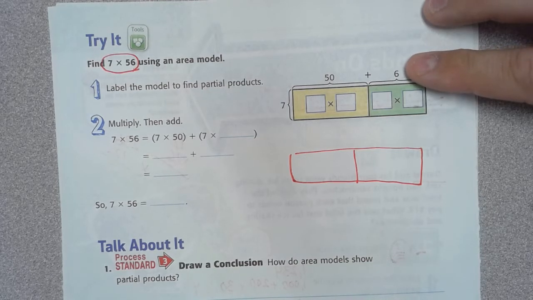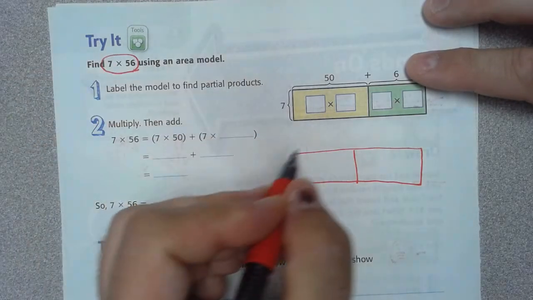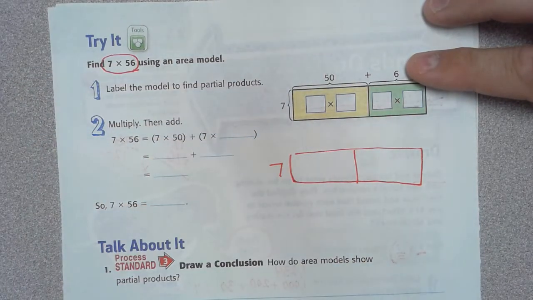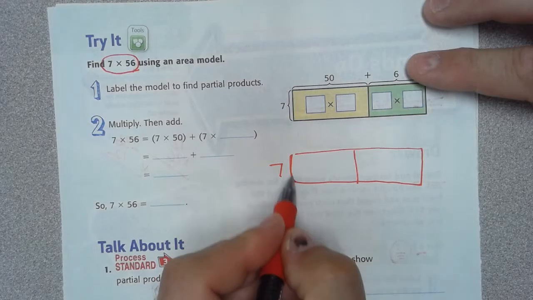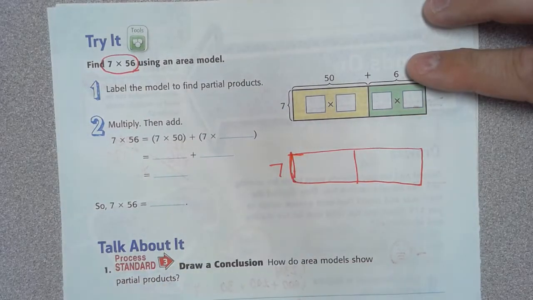Emma, which one has one digit? Look again. 7 or 56? Which has one digit in it? 7. So I'm going to put that 7 right here, because look, there's only one space here for it, right?